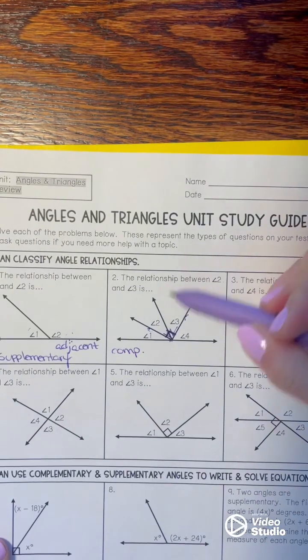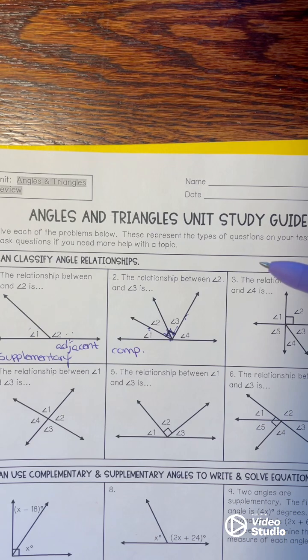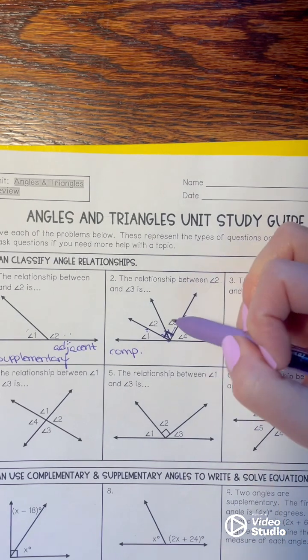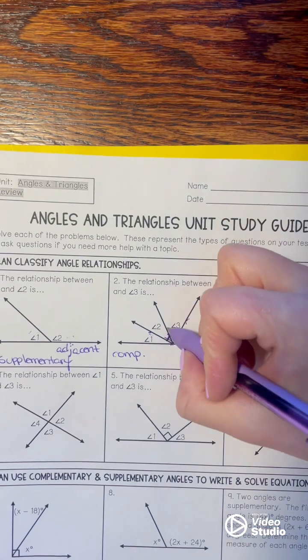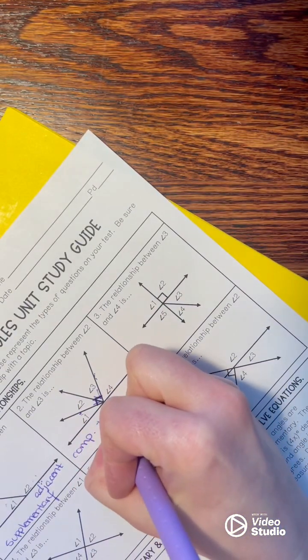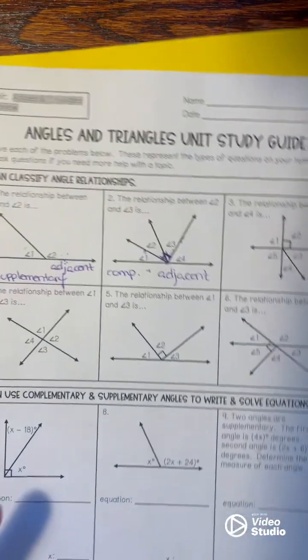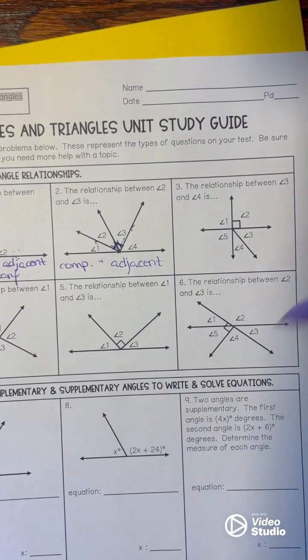Is it congruent, adjacent, or vertical? They are adjacent, because they are next to each other. So complementary and adjacent. I'm writing really fast, I hope that's okay. Hopefully you're still with me.